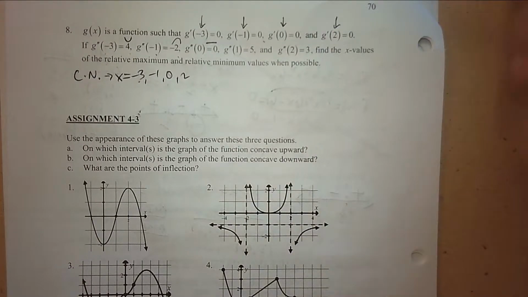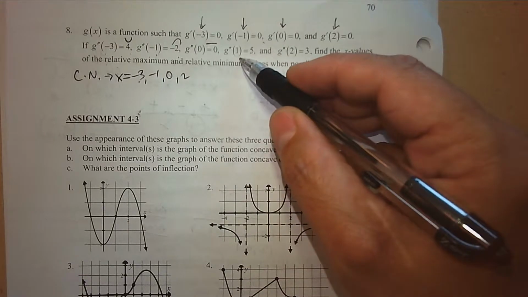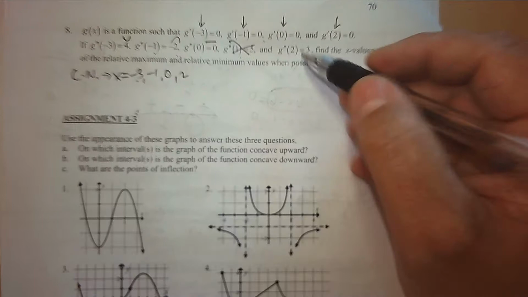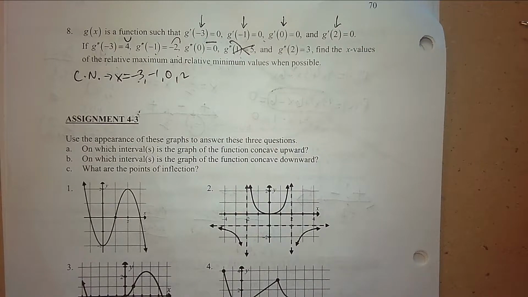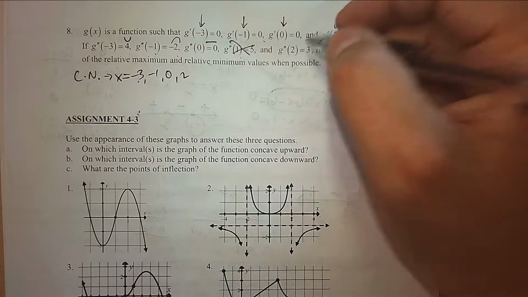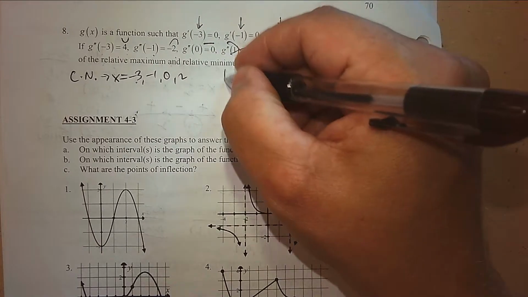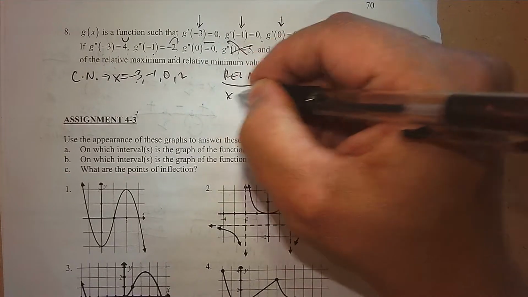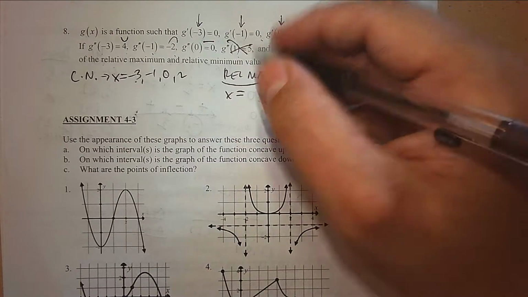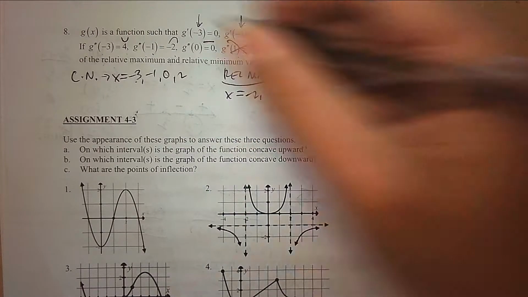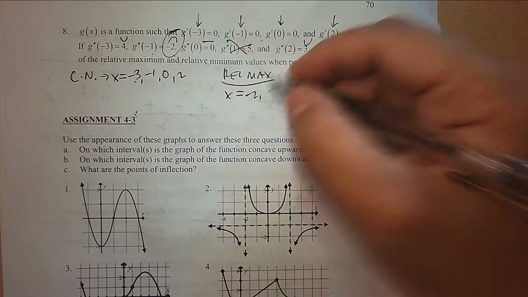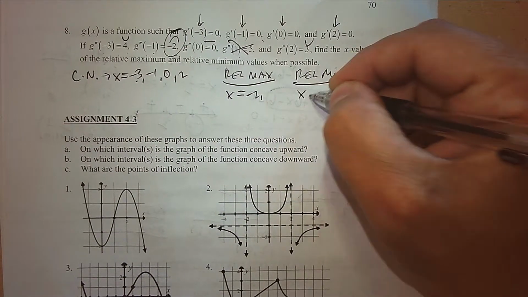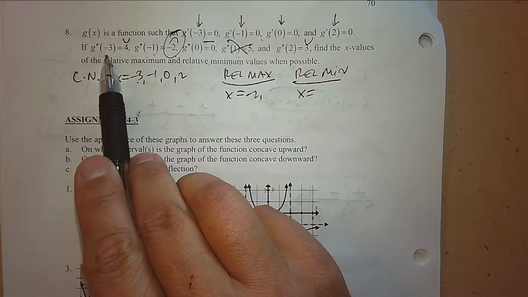At 1, well, they give you 1. Do we need 1? No, because it's not a critical number. Don't fool me. Positive 2? Positive or negative? So what did that create? So we have a relative maximum at what x values? When x equals negative 2, and that's it, right? Where are the relative minimums? They didn't say find the full points, just the x values. Where do we have a minimum? When x equals?